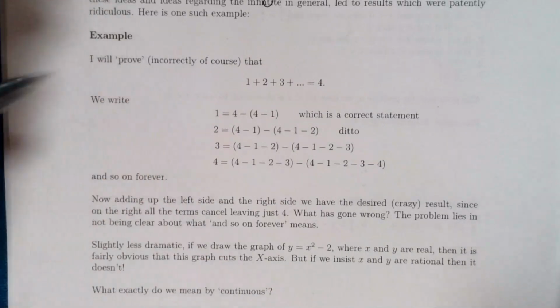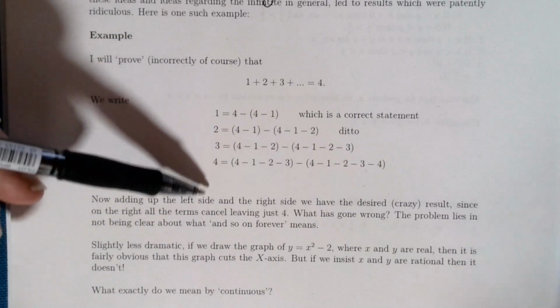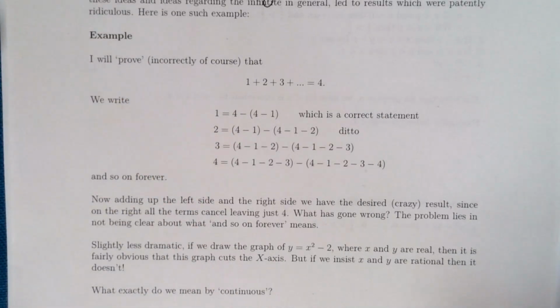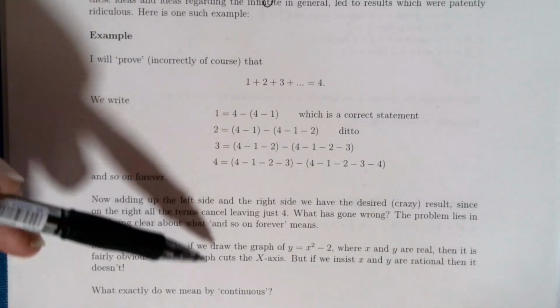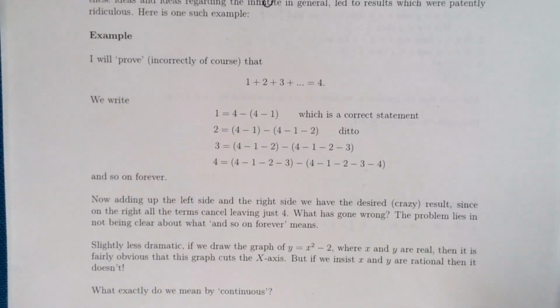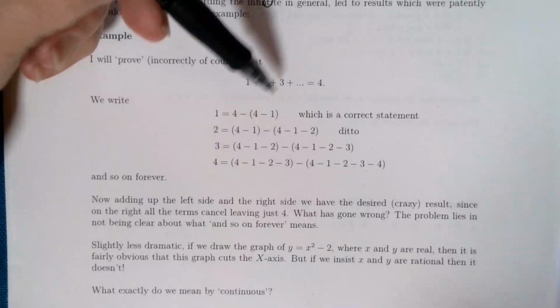Now, what I'm going to do is add up this infinite left-hand side that goes on forever. So it's 1 plus 2 plus 3 plus 4 plus 5 plus 6 plus 7 and so on forever. But look what happens on this side.